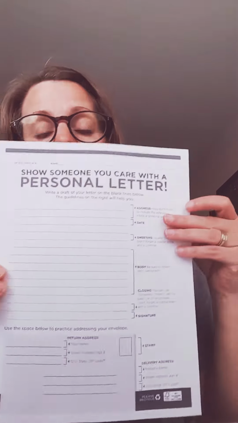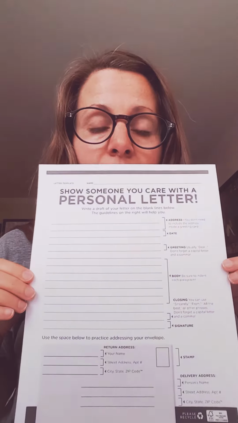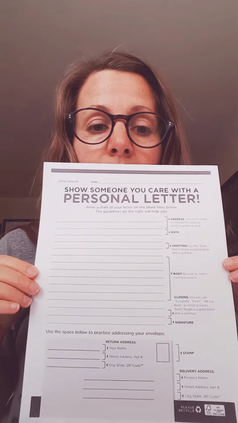So as you start to copy your final draft on a piece of paper, make sure you're using this template to guide you to be sure you're putting things in the right spots, okay? So let's go through that quickly. You put the address and date at the top.